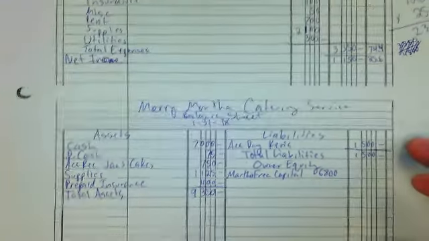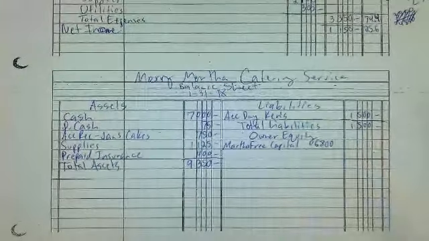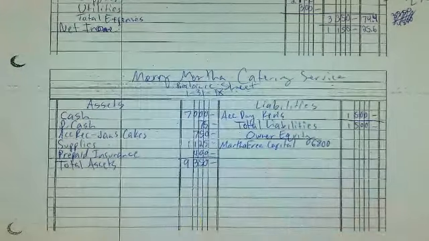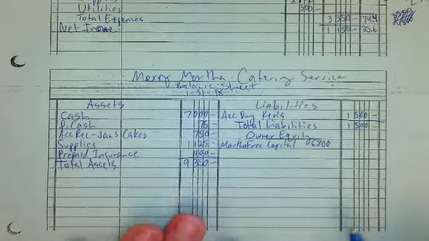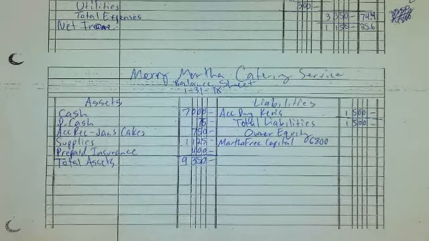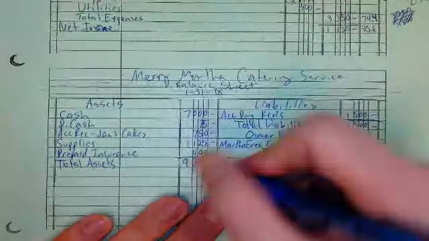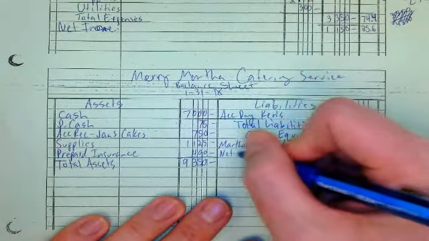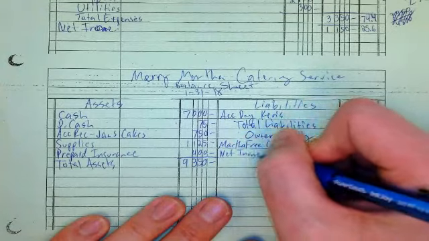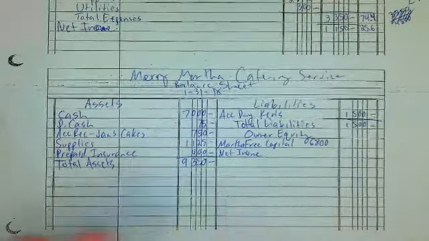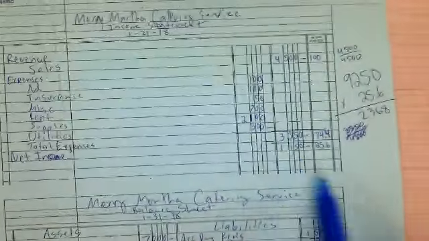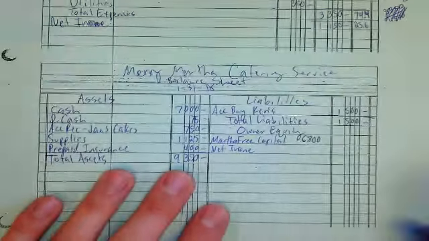However, you're going to make some changes to it. Now we're doing this at the end of the month. The changes we're going to make is we're going to add net income and subtract drawing. So the next line, you're going to write net income. And our net income, remember from the income statement, is $1,150.